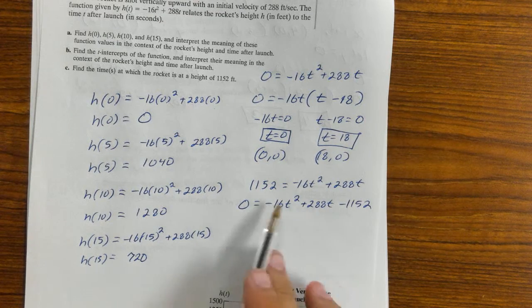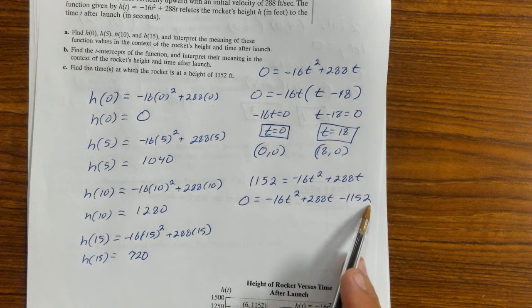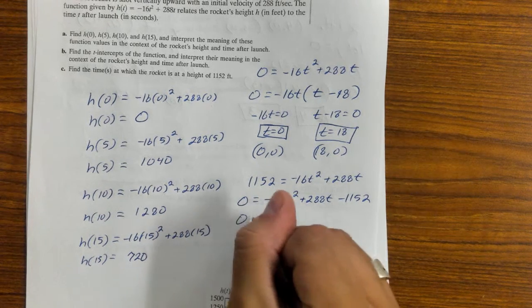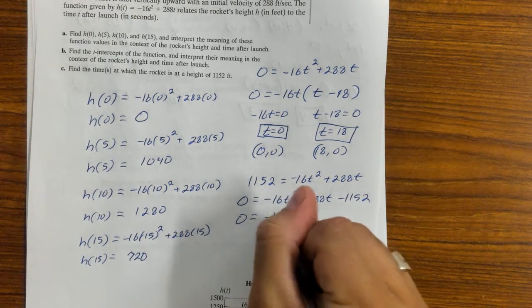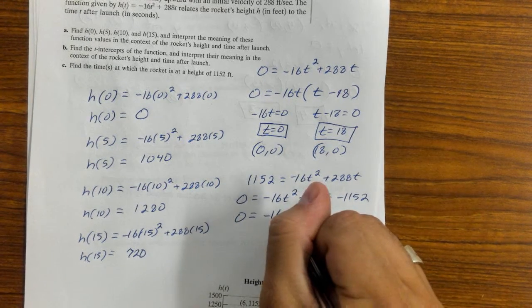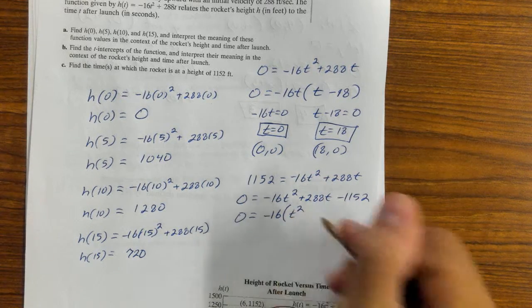There is going to be a GCF. 16 is actually a factor of 288 and of 1152. So negative 16 is going to be our GCF. So negative 16 times t squared.